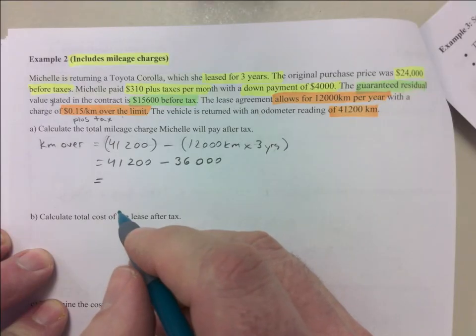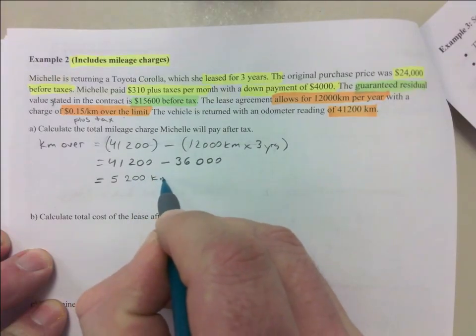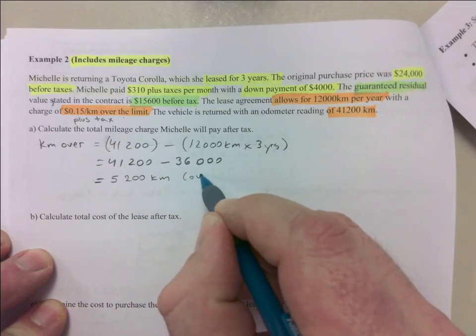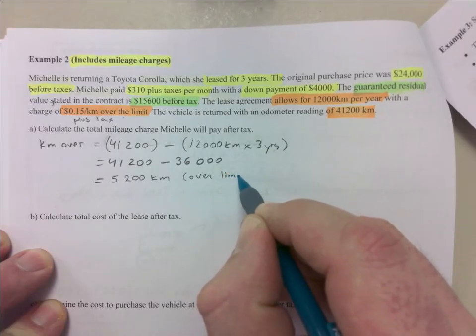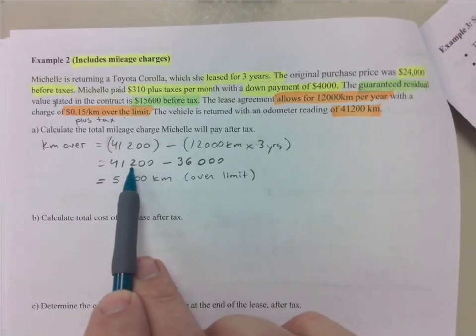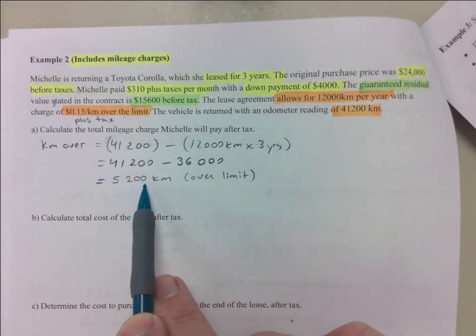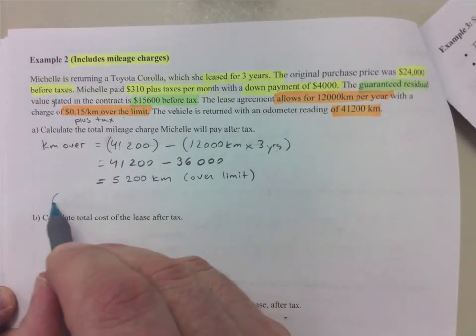When you subtract that, you get 5,200 kilometers, and that's over the limit. That's how much you went over the limit. This is what you drove, this is what you were allowed. You're over the limit.